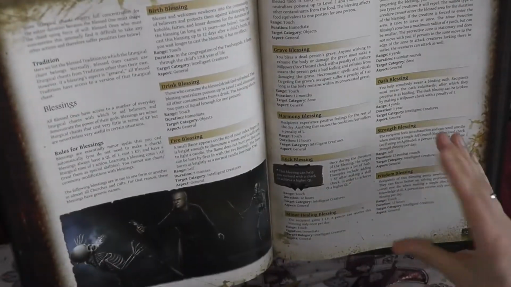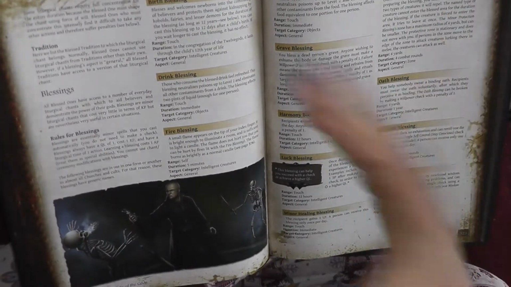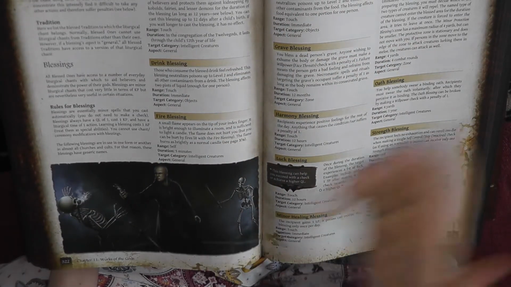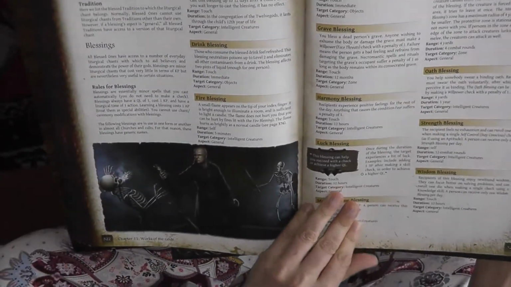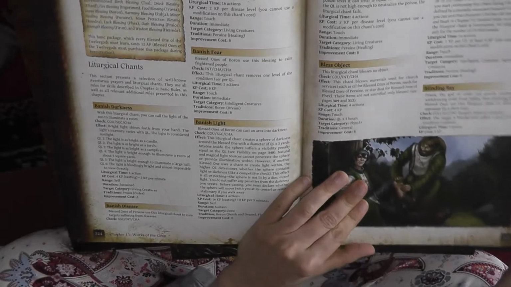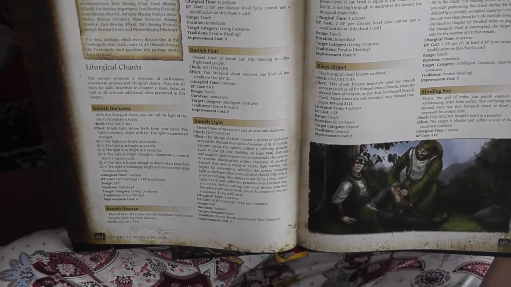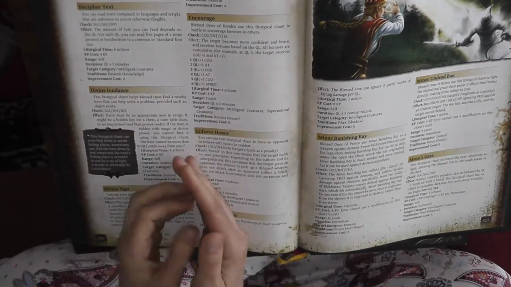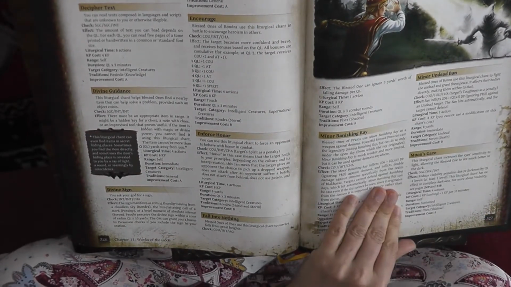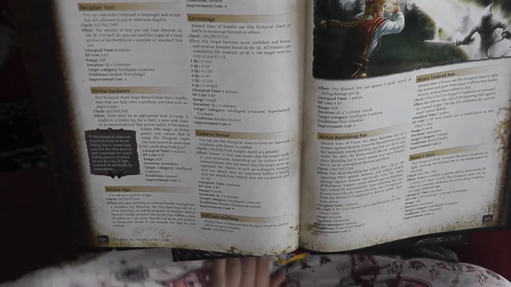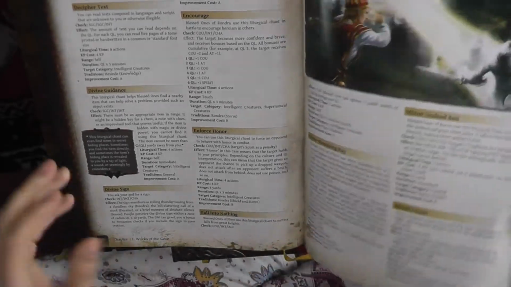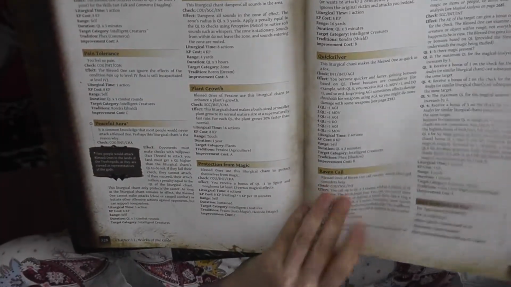So you have 12 normal blessings that every cleric has access to. So each god in the lore decided that they were going to give one blessing and open it up for every single person that is a priest of the 12 gods. Then you have the liturgical chants. Here my problem is that they actually ordered them alphabetically, which does make sense, but I would have preferred to have them ordered alphabetically, but then have a separate section where you have them ordered by deity, because unless you are a cleric of a certain deity, you can't learn their blessings or their chants or whatever.